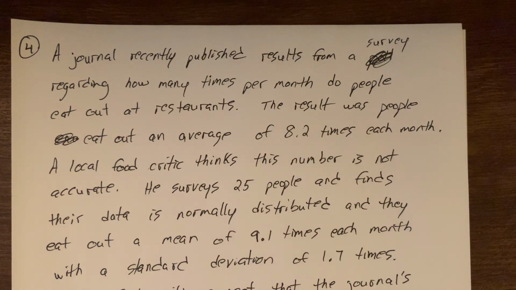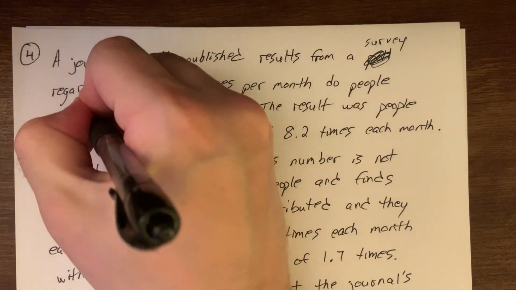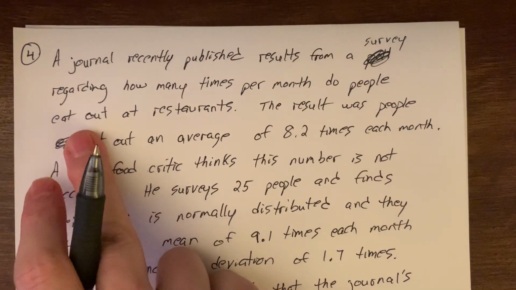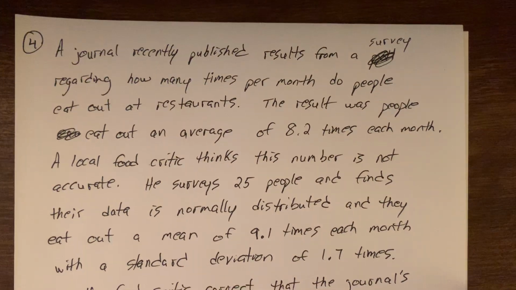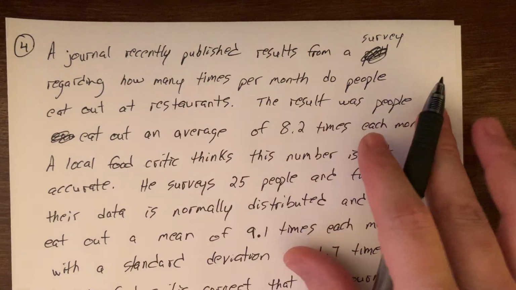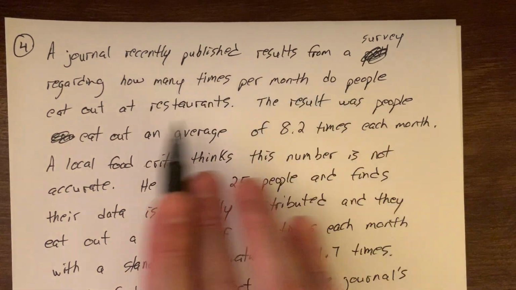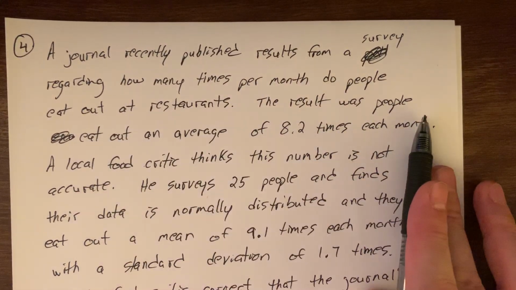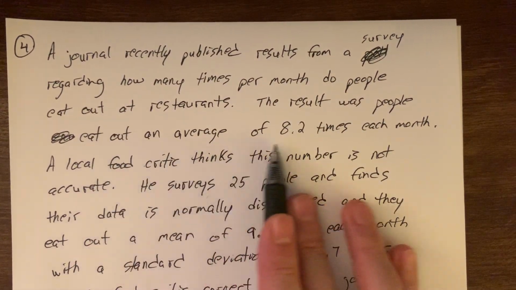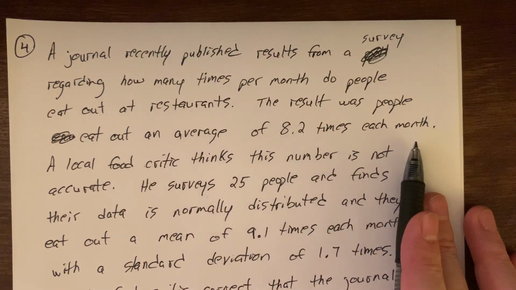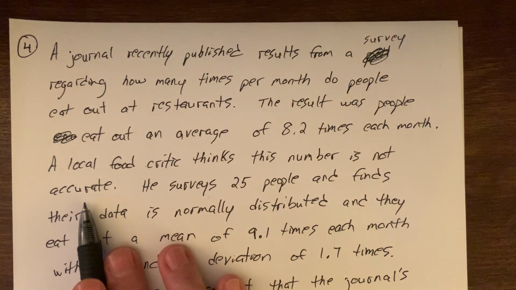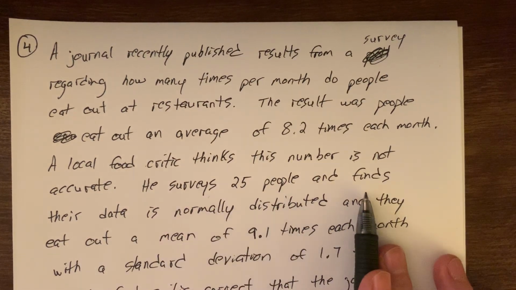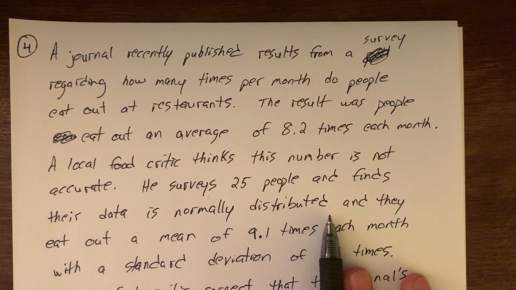How often do people eat out? You could say some businesses would clearly like to know this so that they could plan accordingly, but maybe this is just some fun information for people to know. But we've got results. They're looking at how many times do people eat out at restaurants. And they found the average was people eat out 8.2 times per month. A local food critic thinks this number is not accurate. So he surveys some people, finds their data is normally distributed.